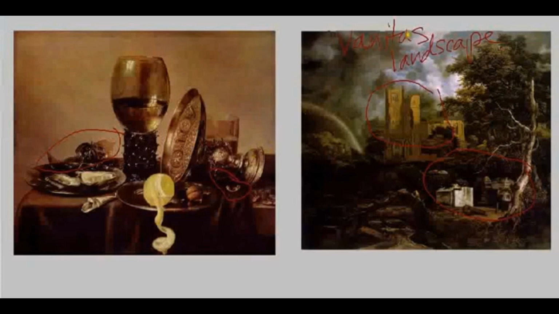And just as we had the stormy landscape in Jacob van Ruysdael, we have a bit of chaos and disorder with this overturned silverware, the broken glass again. So some of the same very subtle devices at work to suggest something much more meaningful than just an array of food items.